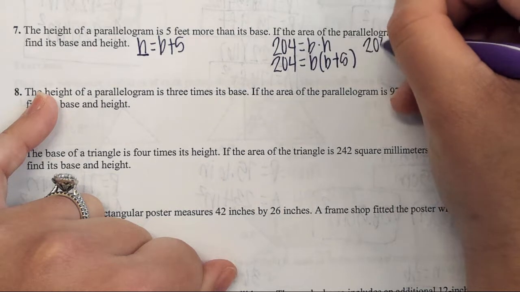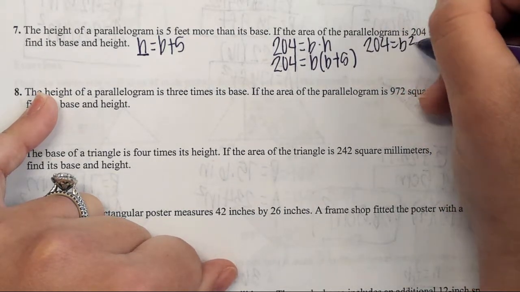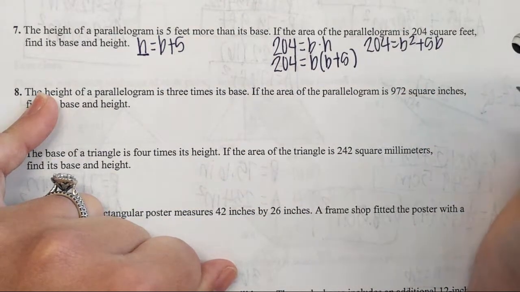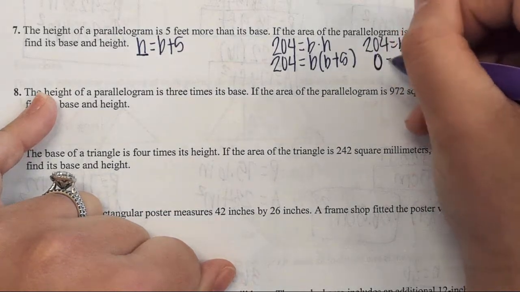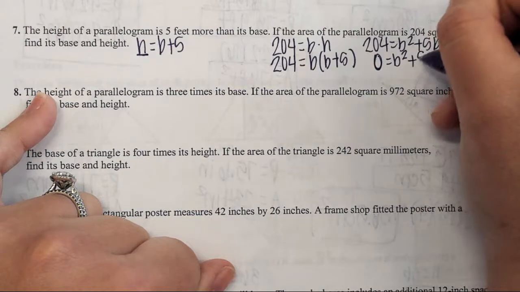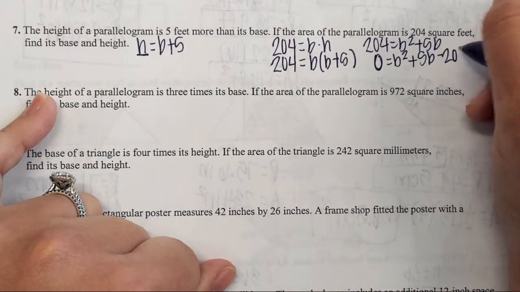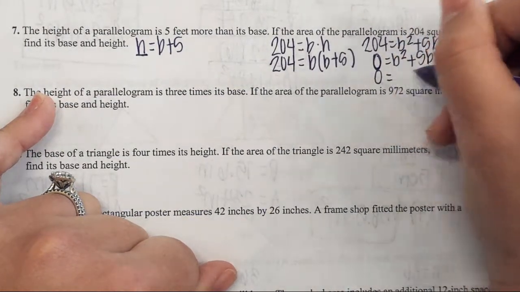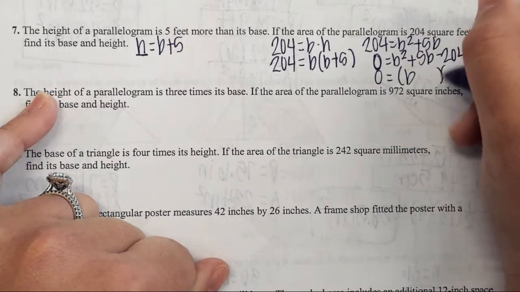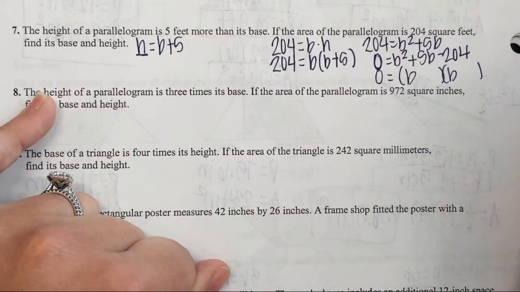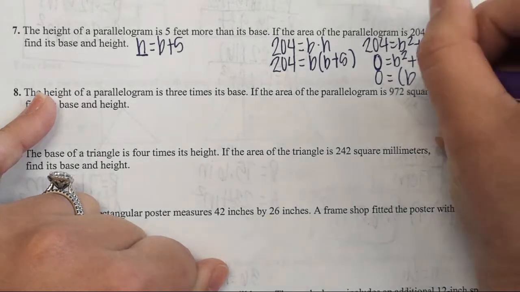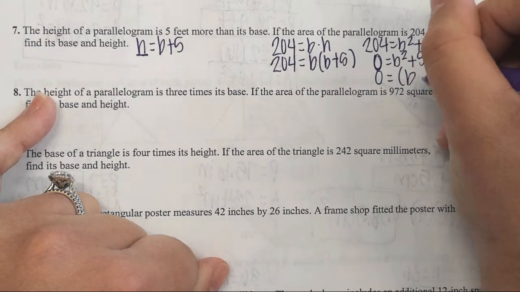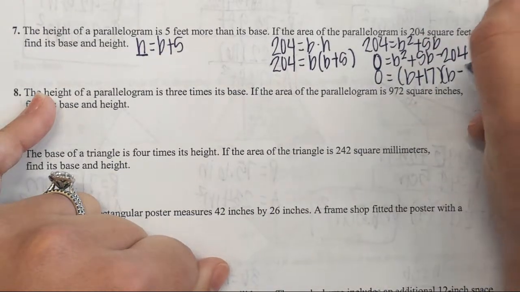So you get 204 equals B squared plus 5B. Right? Then you have to subtract over your 204. So you get 0 equals B squared plus 5B minus 204. This is solvable. Is that a word? Solvable? Yes. Okay. By the easy method. So two numbers that multiply to give us negative 204 and add to give us 5 were plus 17 and negative 12. Good.